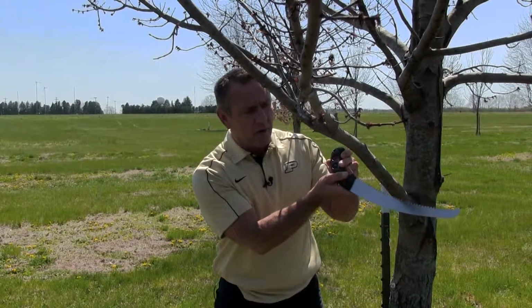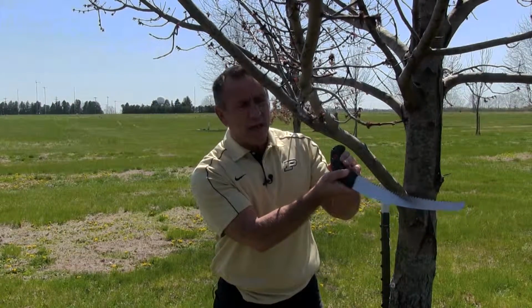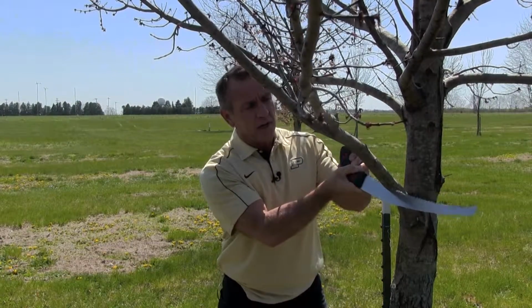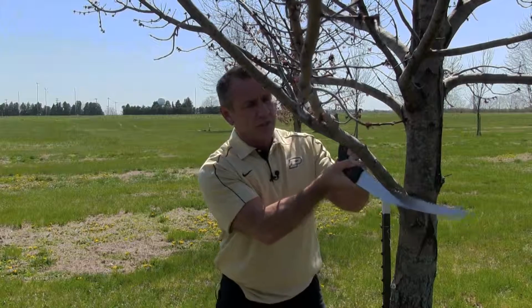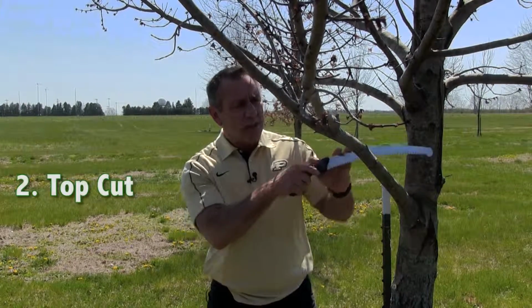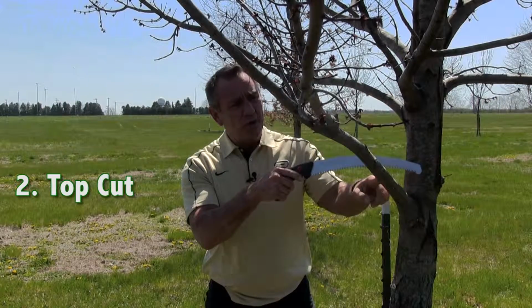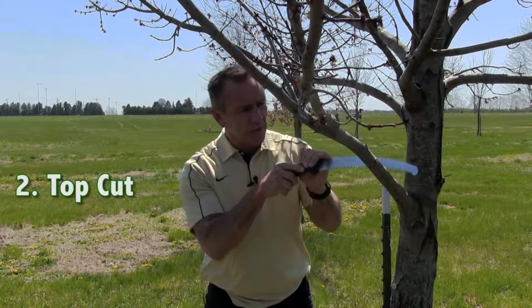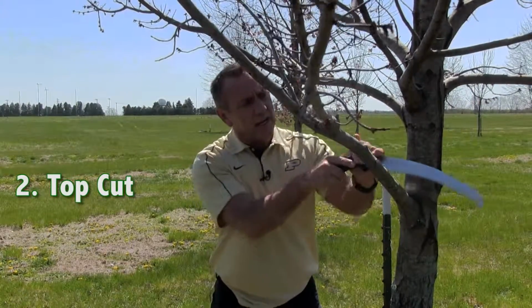First, we're going to make our pre-cut, which is typically on the underside of the branch, and we're going to go in about 1/3 the diameter of the branch. And the purpose of this is to prevent the branch from tearing once we start making our second cut. This is our top cut, and we'll go about 2 inches or so past where our undercut is for the pre-cut, and then we start cutting.